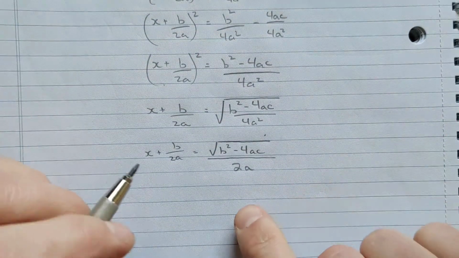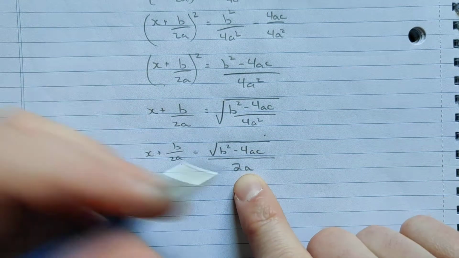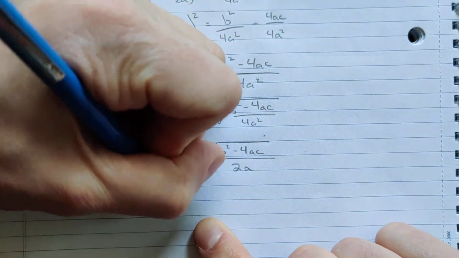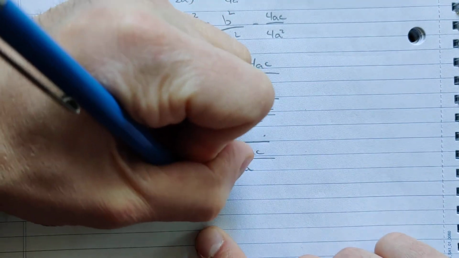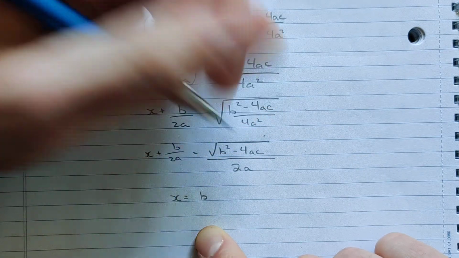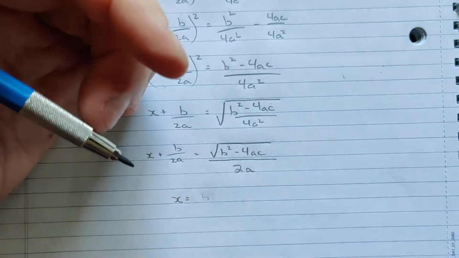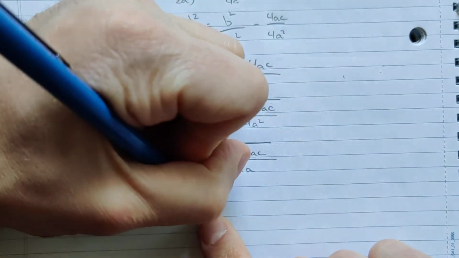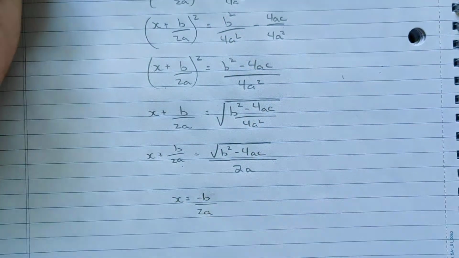Well, looky here. I got a 2a on this side. I got a 2a on the bottom of a fraction on this side. I'm going to move this over and subtract it. That'll leave me with x. X equals negative b over 2a. And I'm going to put this first just because this is how the formula actually works out.